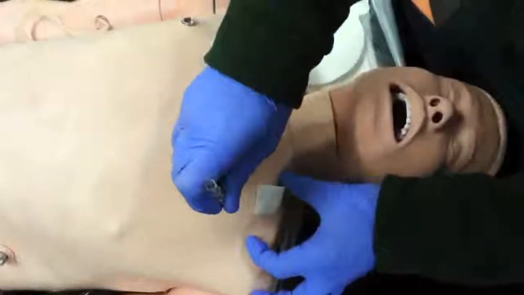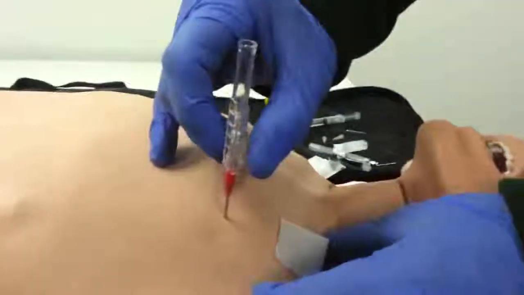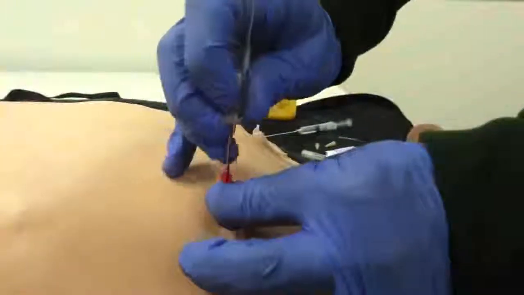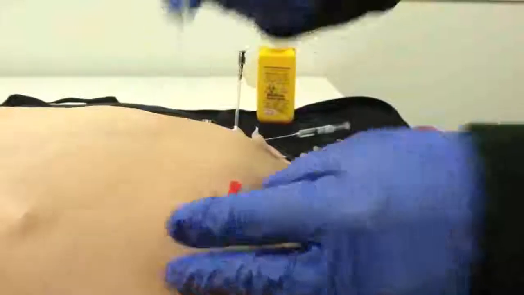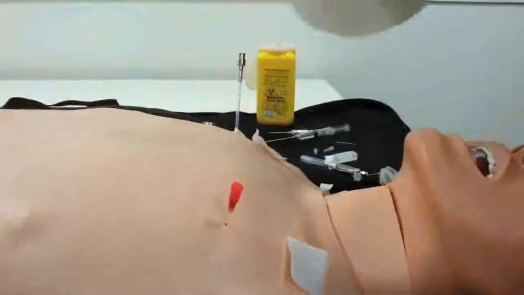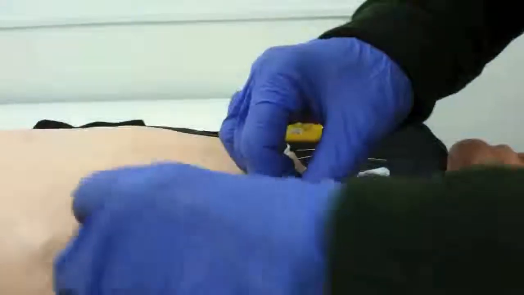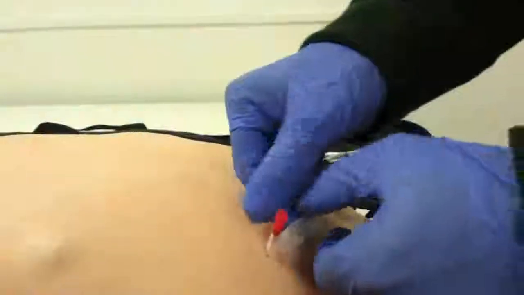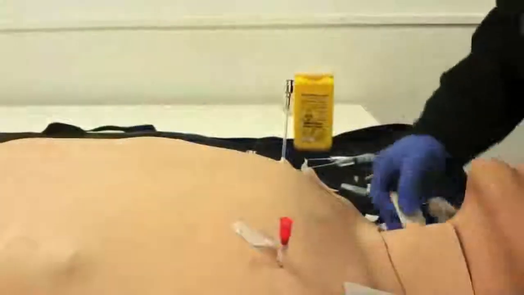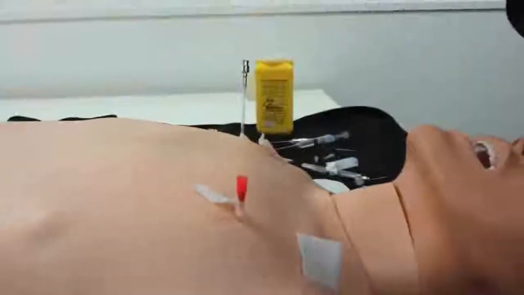Angling in slightly towards the vertebral column, advancing. What you should hear is a little bit of a hiss, which is all the gas escaping. We should be able to advance that slightly. Popping the needle away into the sharps container there. Then you tape it in, and we're going to pop the chest seal over the top.